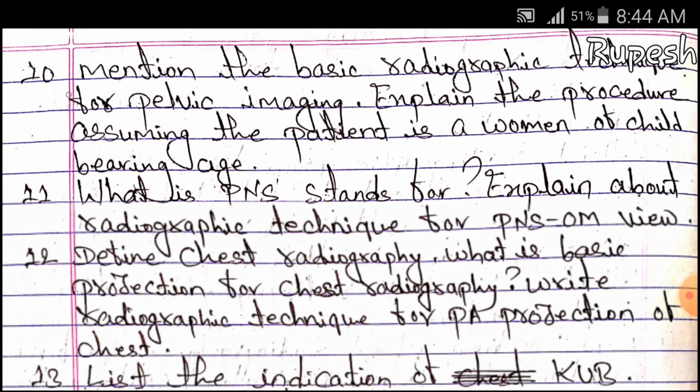Question number 10. Mention the basic radiographic technique for pelvic imaging. Explain the procedure assuming the patient is a woman of childbearing age.